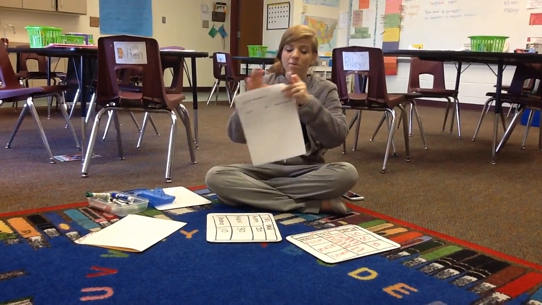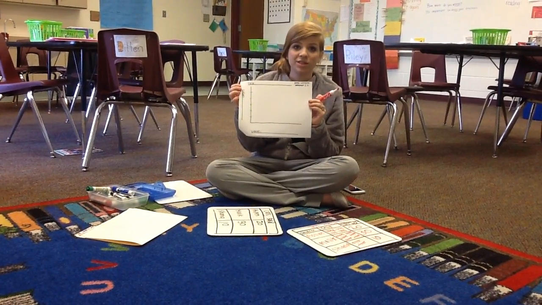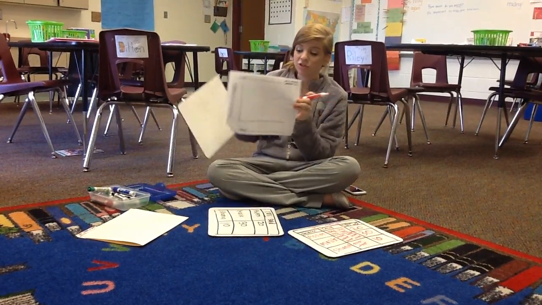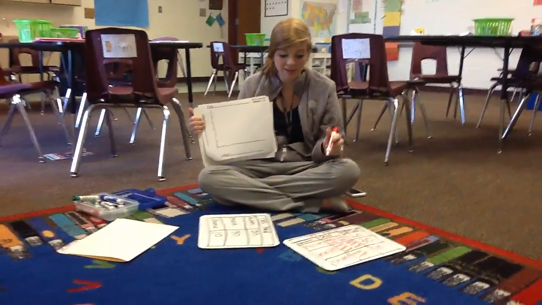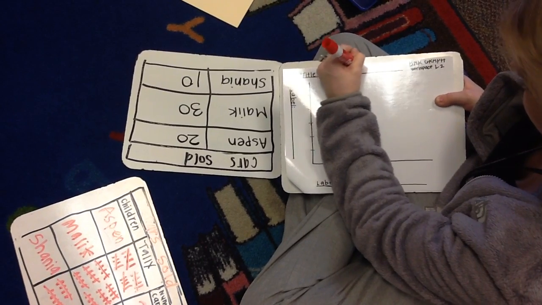to our bar graph. And y'all are going to have a copy and it's going to look just like this. And remember, first things first that we need to do is title it. Our title for our tally chart in our table was cars sold. So for here, I'm going to write cars sold is our title.